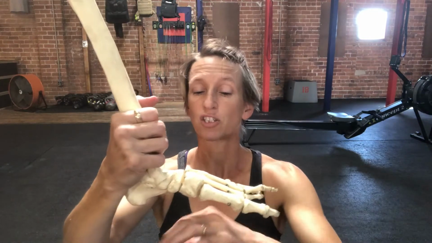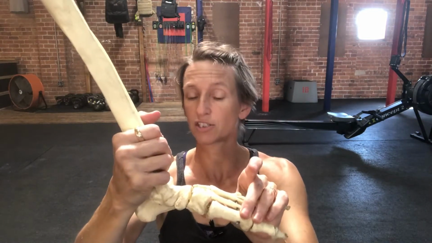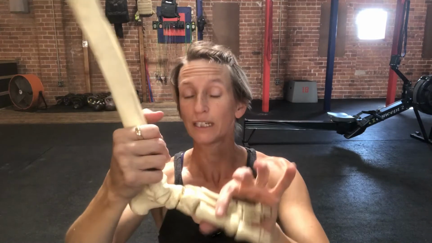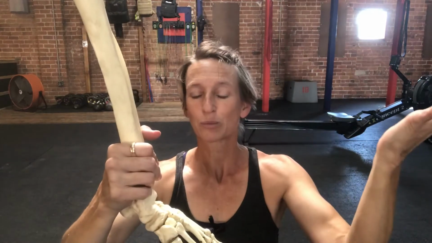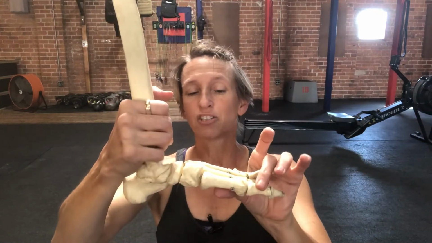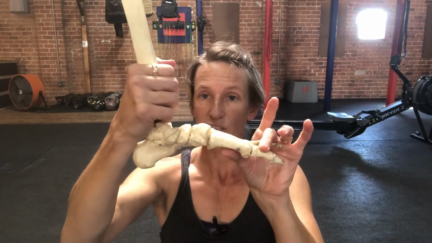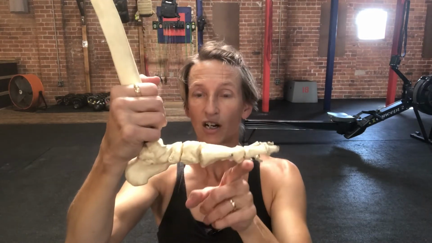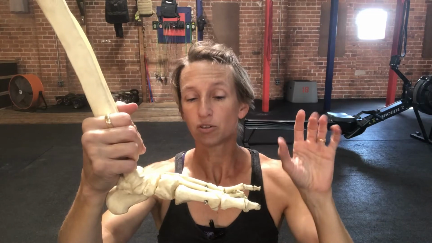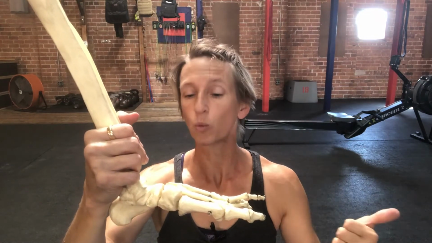We need the foot to be strong because it's supporting the weight of the entire body. So we make this nice strong structure there with the foot, which is an arch. That's one reason why we have arches in the foot.